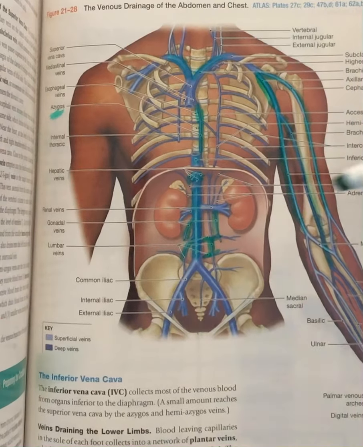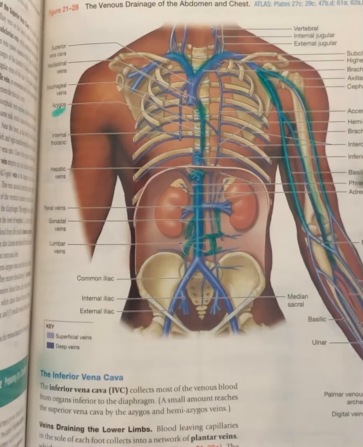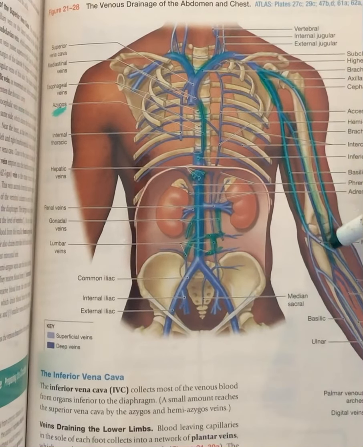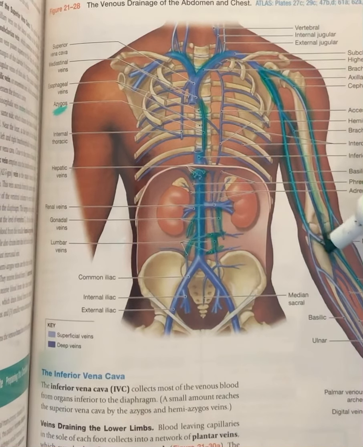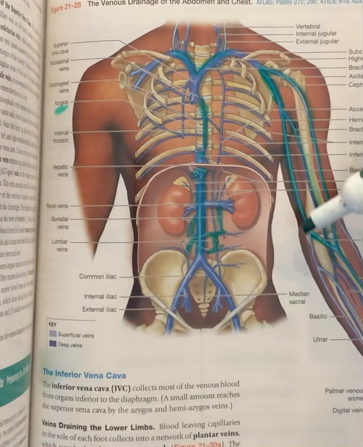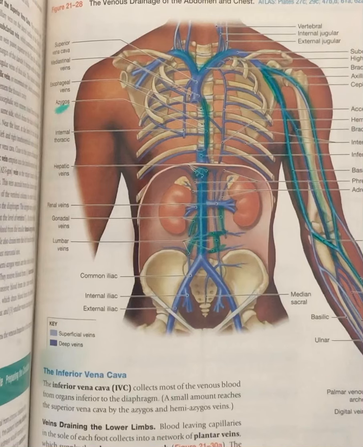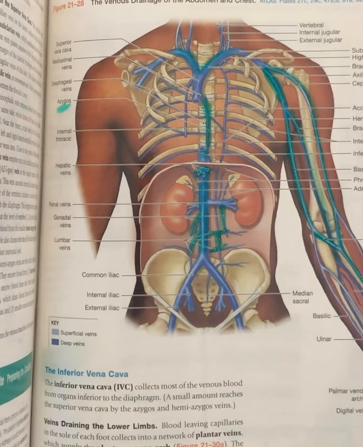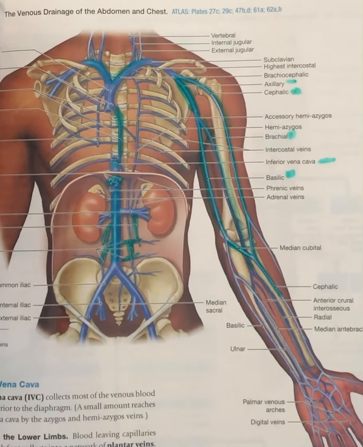Back to the arm, we can see there's a little connector. I think I erased my cephalic right here. A little connector between the basilic and the cephalic called the median cubital. And remember, this part of your arm is called the antecubital region. So here's your median cubital vein. So that might help you remember what that is. There we go. Get that centered a little bit better.